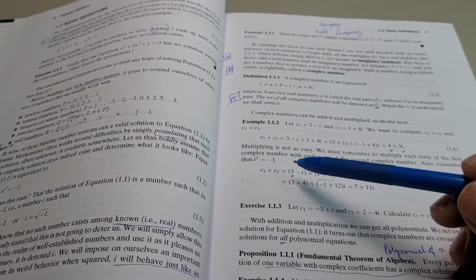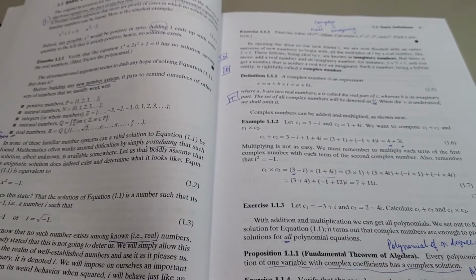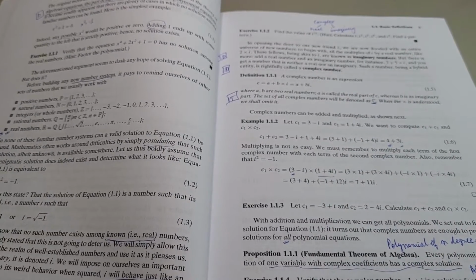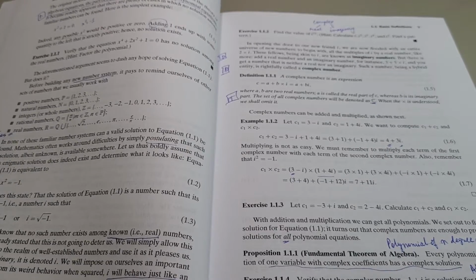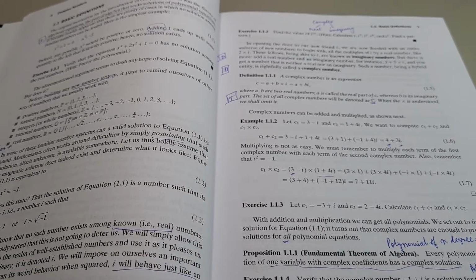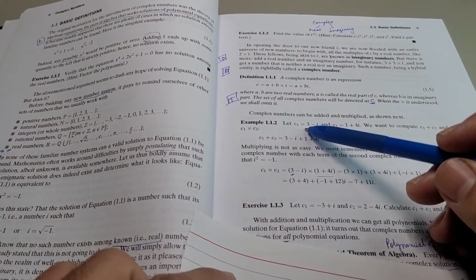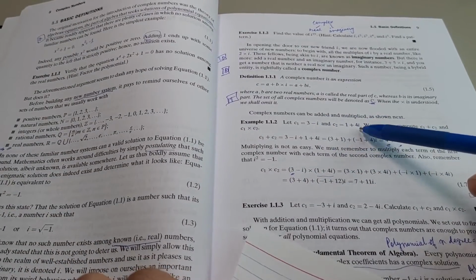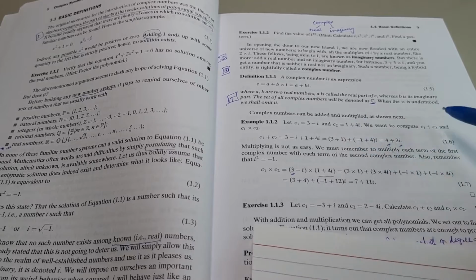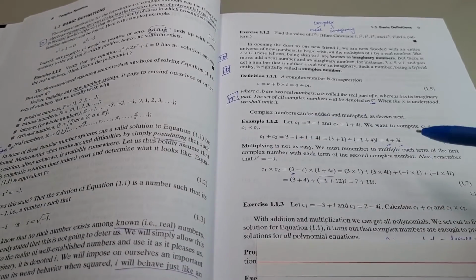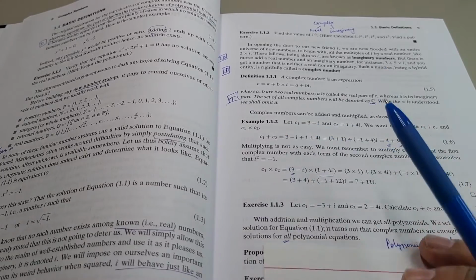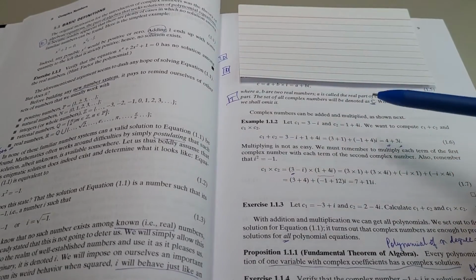Yes, and let's look at some basic arithmetic for complex numbers. Here two complex numbers are given, 3 minus i, which is given as C1, and 1 plus 4i, which is given as C2. And how would you do addition and multiplication? Addition and multiplication, they are straightforward.